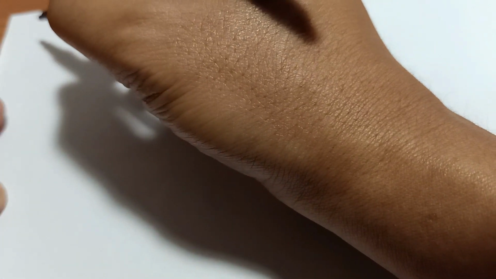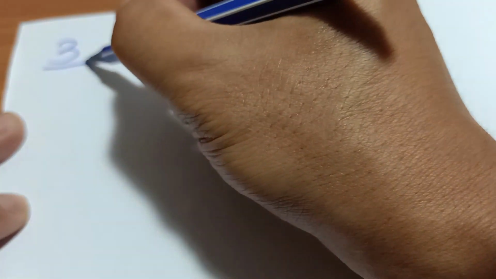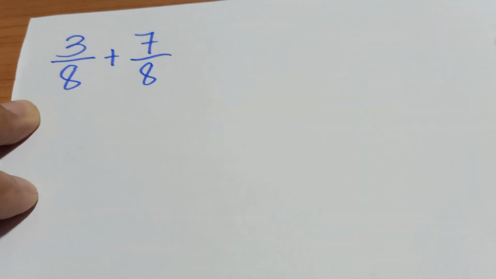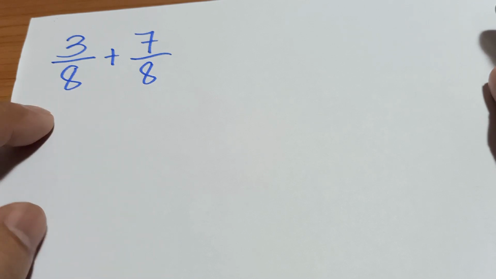Okay, let's take another example. For example number 2, if you have 3/8 plus 7/8, remember we are adding fractions with the same denominator, so the number below the bar is the same.